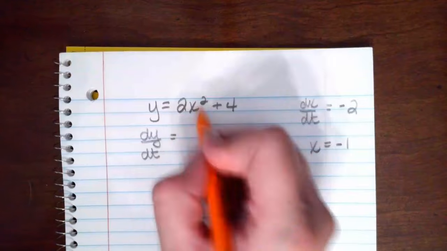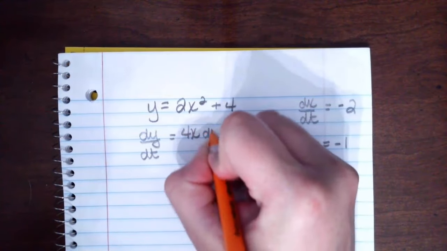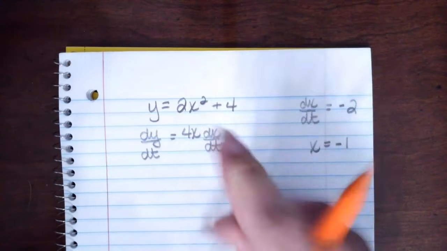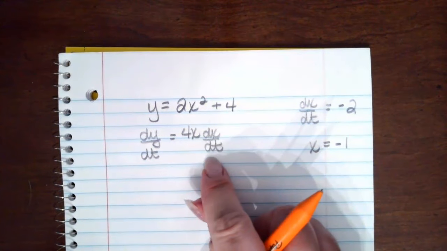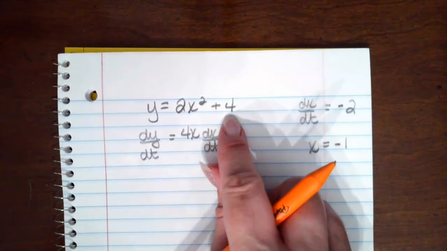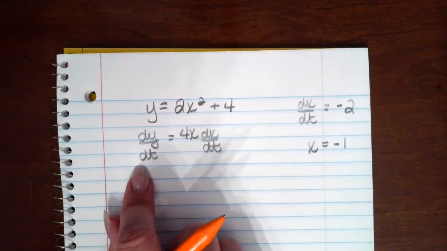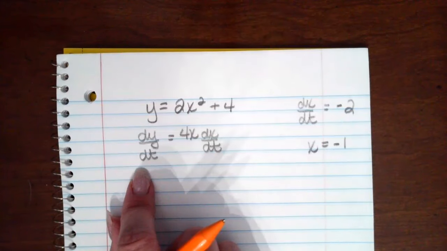Okay, what's the derivative of 2x squared? It is 4x dx/dt. So this is telling me how x is changing as time progresses. What about 4? 4 just goes to 0. Okay, I'm trying to find dy/dt because I want to know how the y-coordinate is changing.